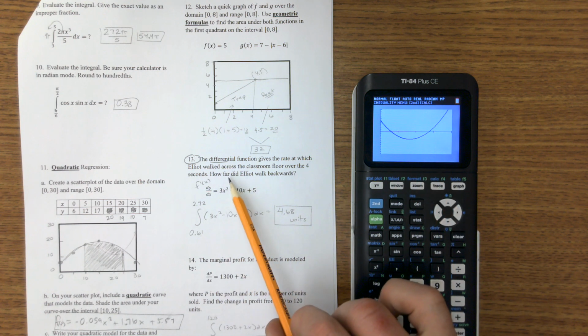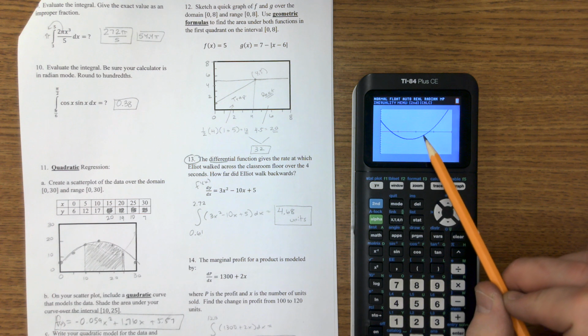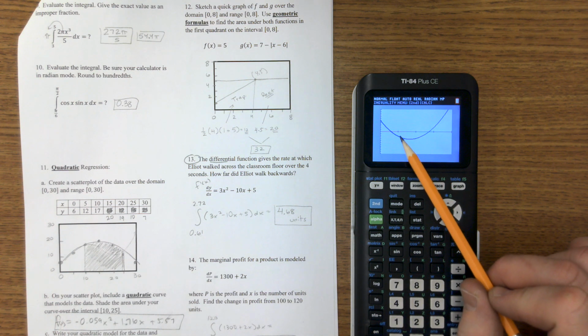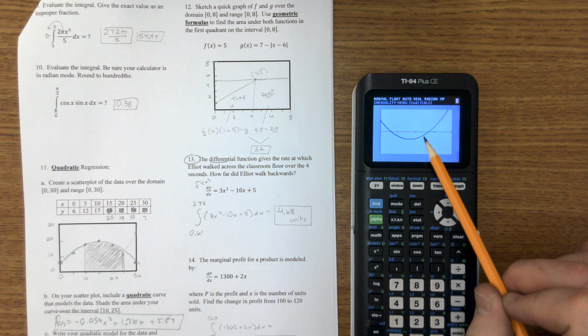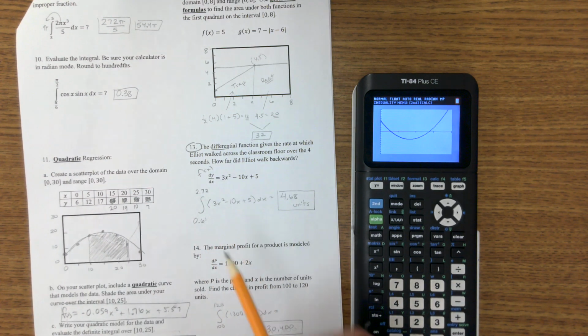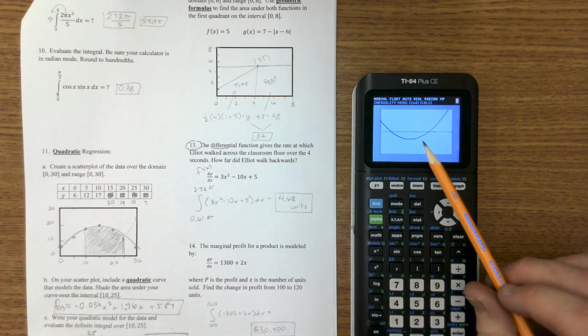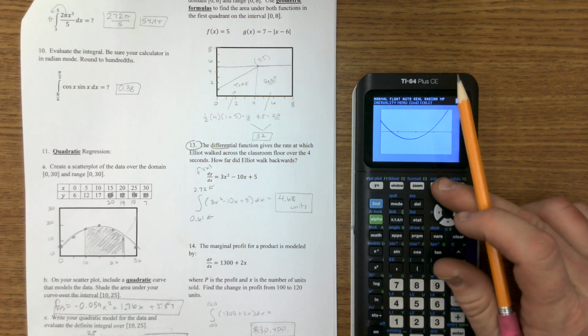But the question specifically asks how far did he walk backwards? Well, that's just this area right here. It's just the area under the curve. So I need to know how much area is there. Well, all I have to do is integrate that, but I have to get these boundary points right here. So these boundary points are where it crosses.